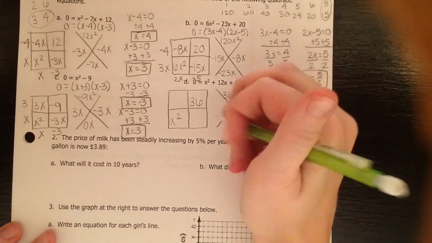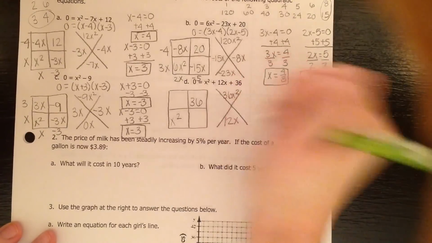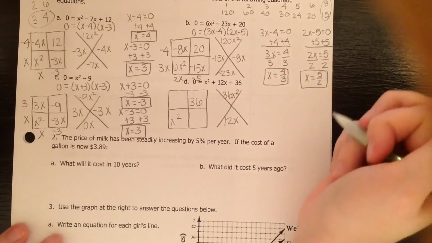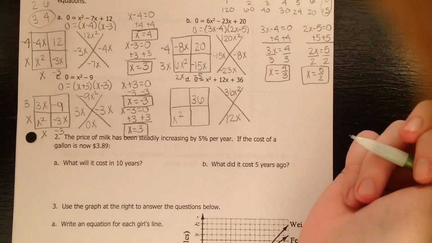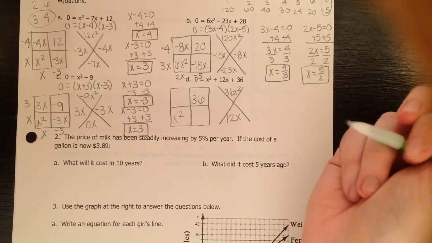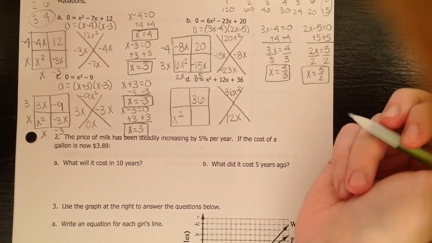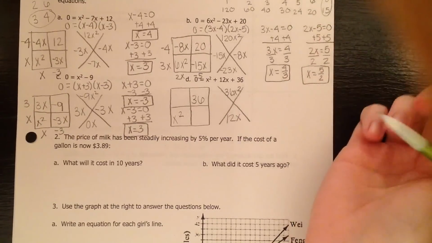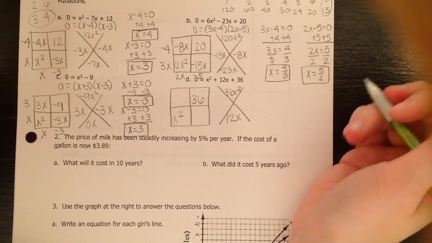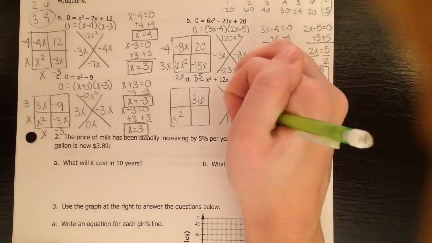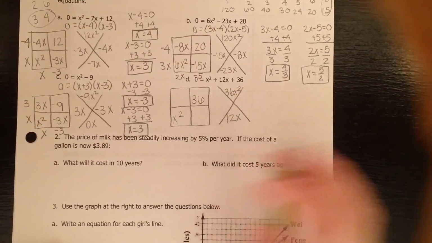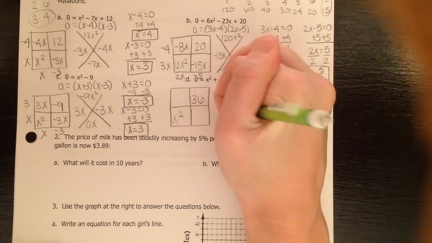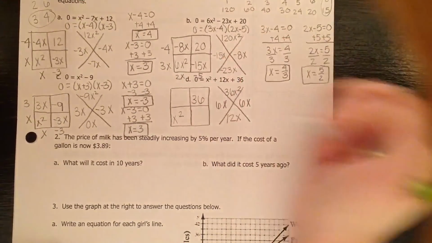And our 12x's are going to go in the bottom of the diamond. And some factors of 36. So 1 and 36, 2 and 18, 3 and 12, 9 and 4. The other ones are 6 and 6. So 6 and 6 add up to 12. So 6x on both sides.